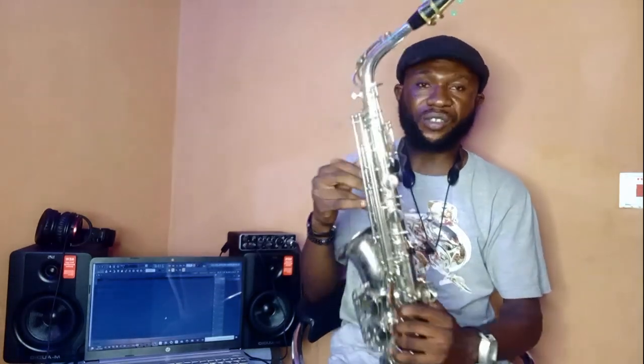In the same vein, you can play it on the high octave. All right, same thing. All I need to do is press my octave key, as that will take it to the next octave.